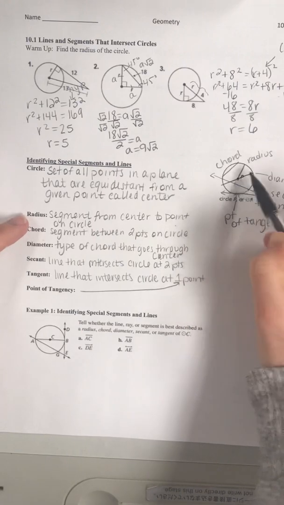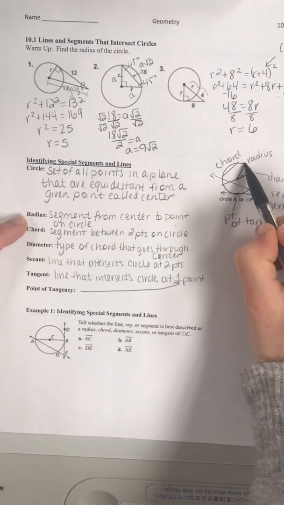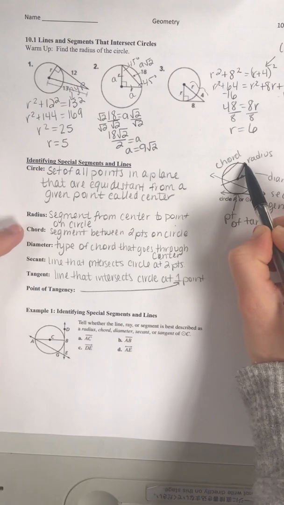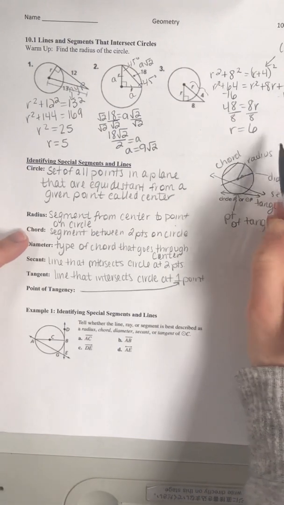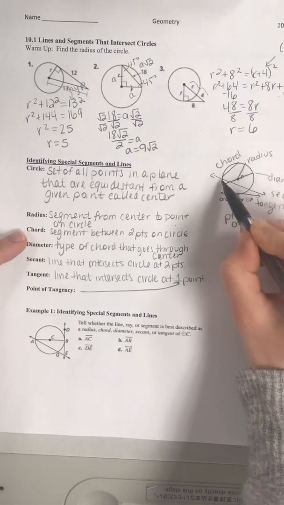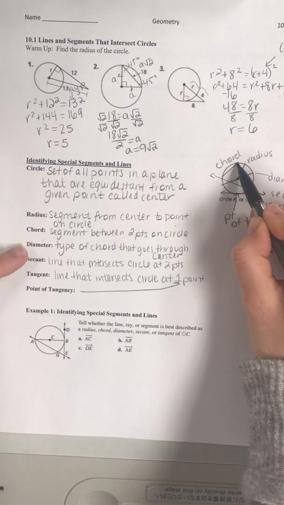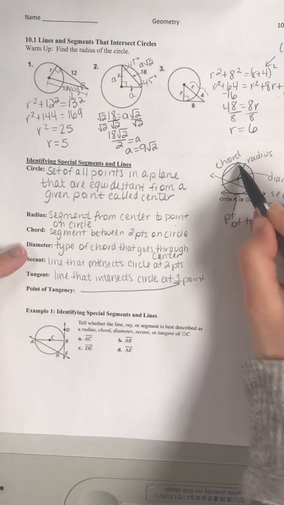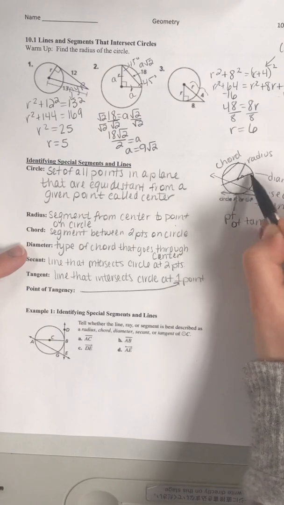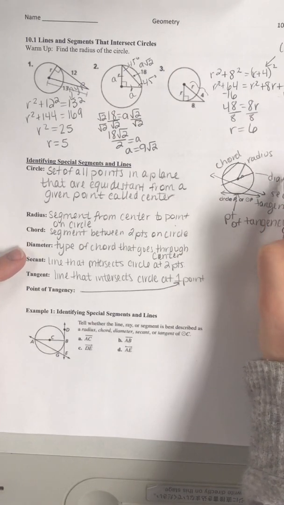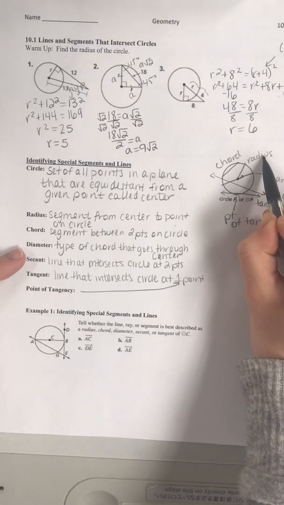The radius goes from the center out to the circle, right? And it's a segment. The chord is also a segment, and it goes from one side of the circle to the next side of the circle. The diameter is a type of chord, so one side of the circle to the next side, but it has to go through the center. Notice that the diameter is twice as big as the radius.